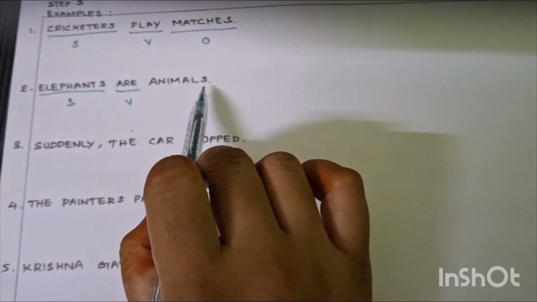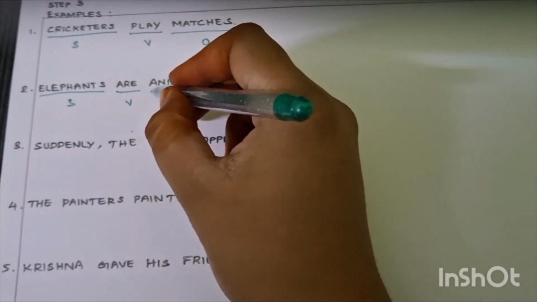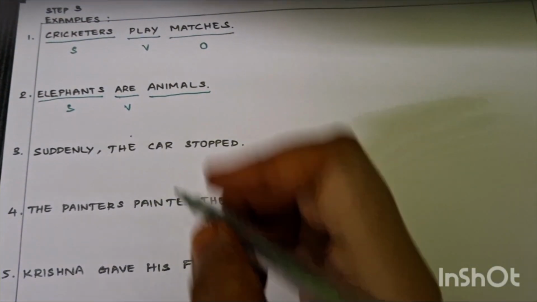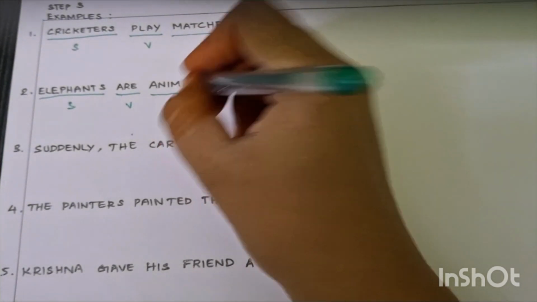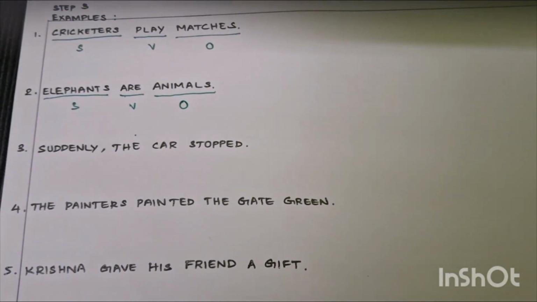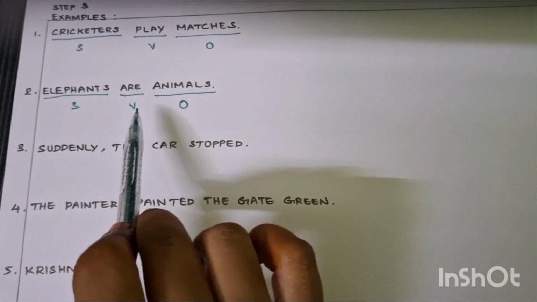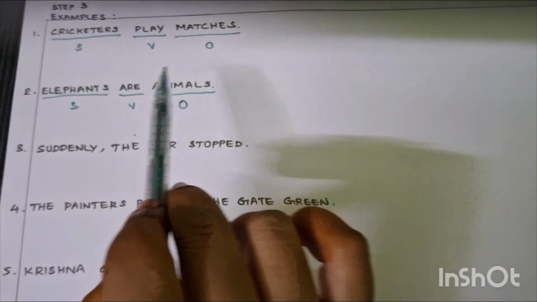And animals. Animals is answering the question what, so it is an object. So the pattern of the sentence elephants are animals is SVO, similar to cricketers play matches.